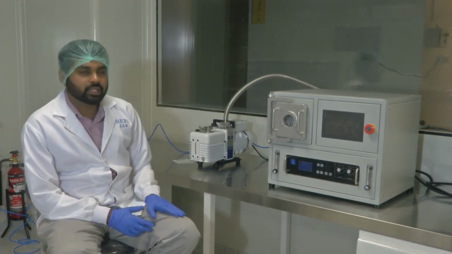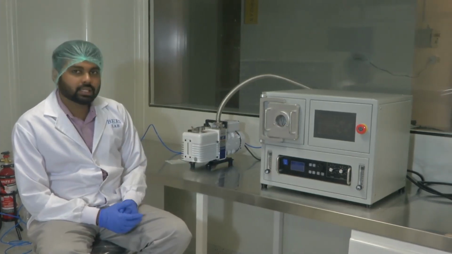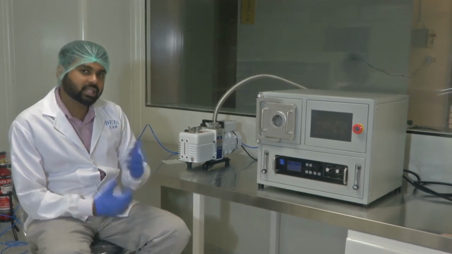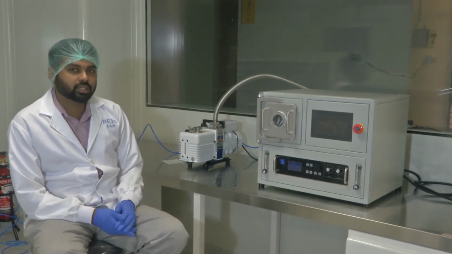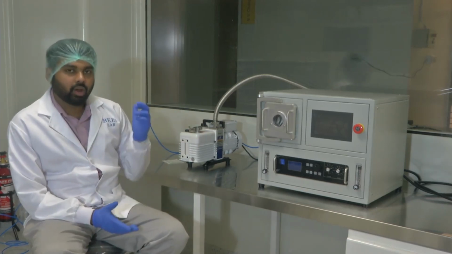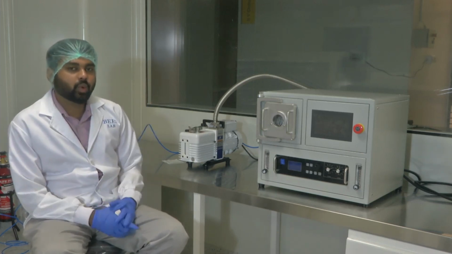Okay, this, as you know, is oxygen plasma. But what is plasma? Plasma is any gaseous substance. It can be the air which has all its constituents, nitrogen, oxygen, argon and all, or a particular gas, let's say oxygen in this case. Oxygen that is in the plasma state. So what is the plasma state?